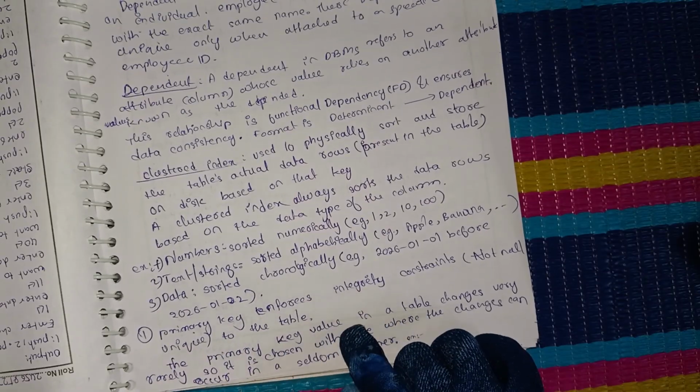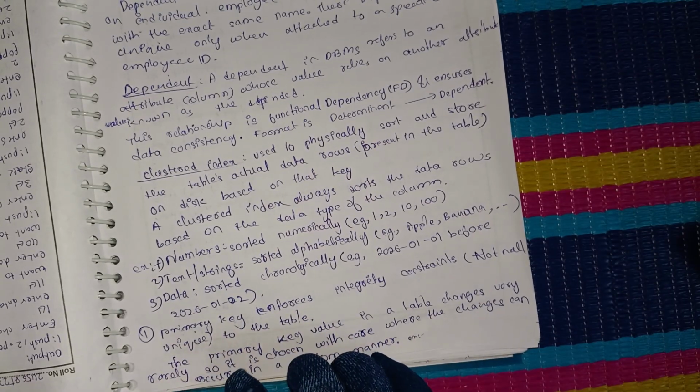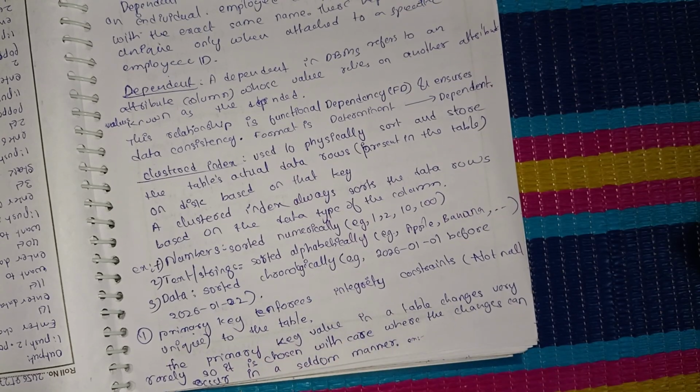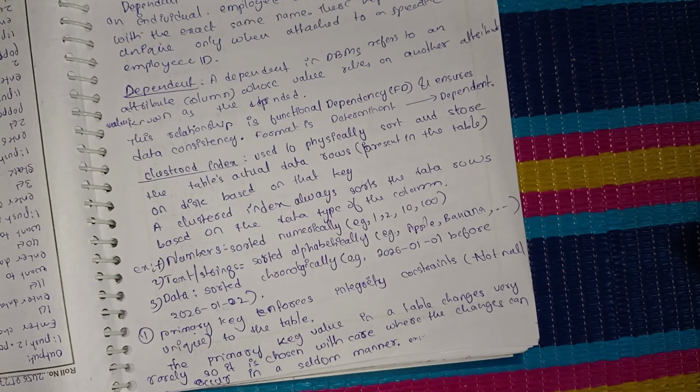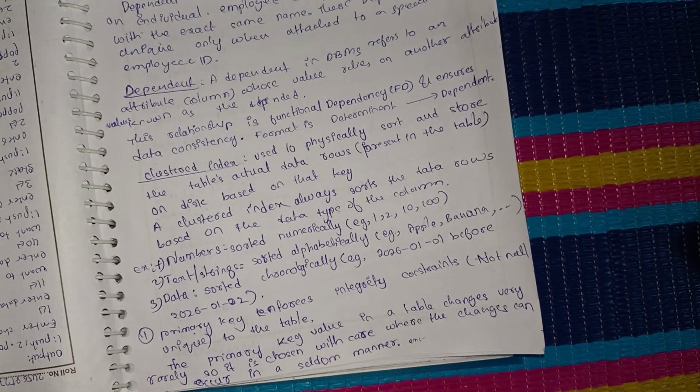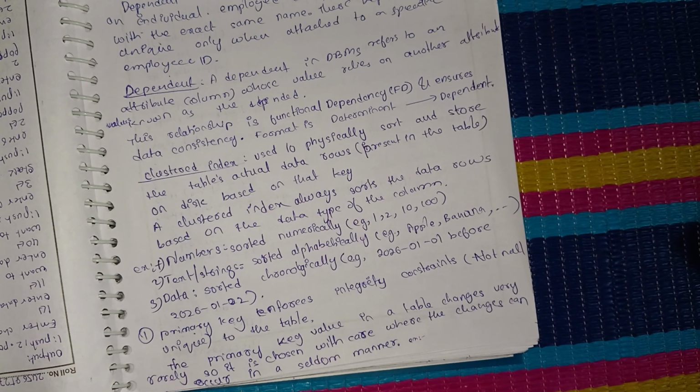And then a primary key value in a table changes very rarely, so it is chosen with care, where the changes can occur in a seldom manner, means change never happens. So for example, if we take student id, student id can be made a primary key because it can't be changed once it is allotted.